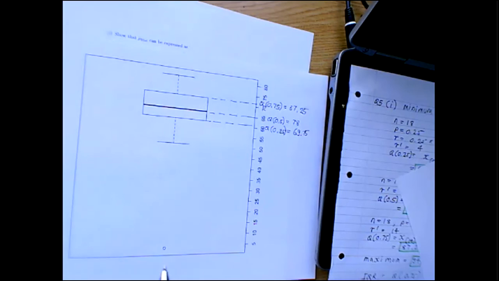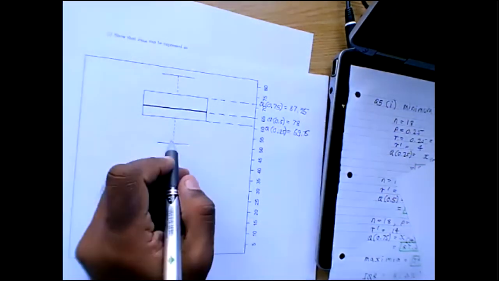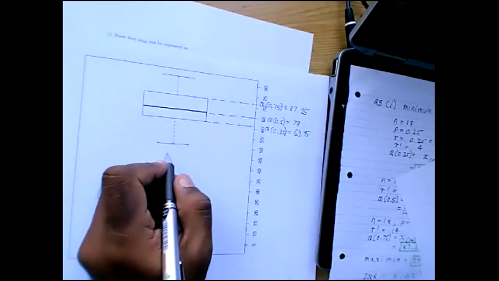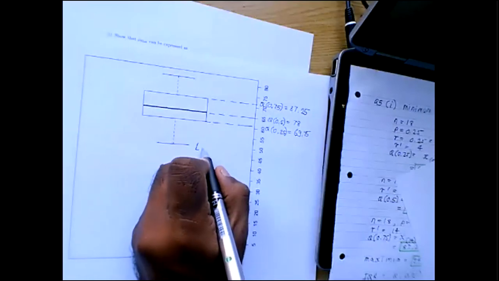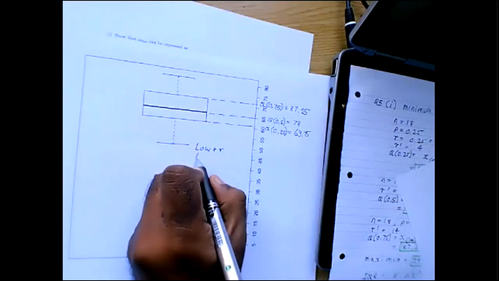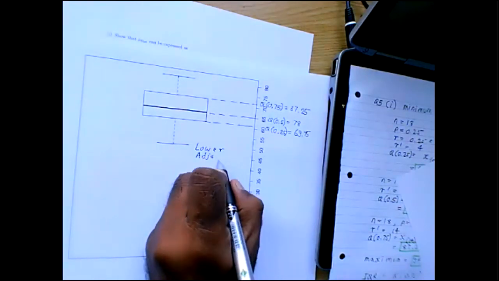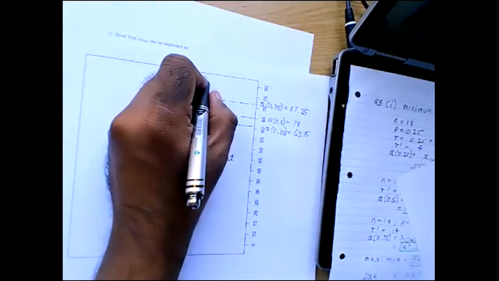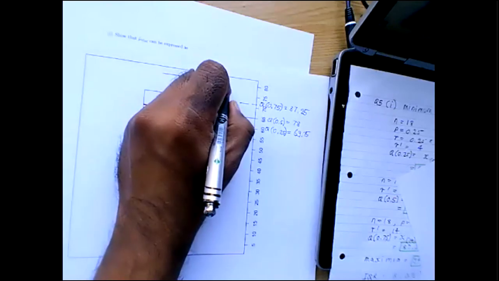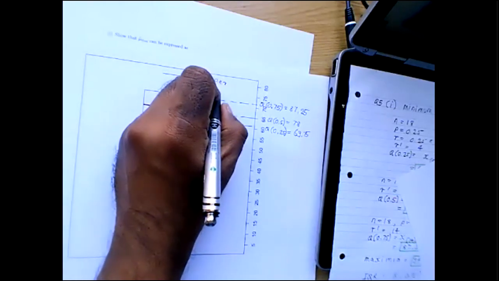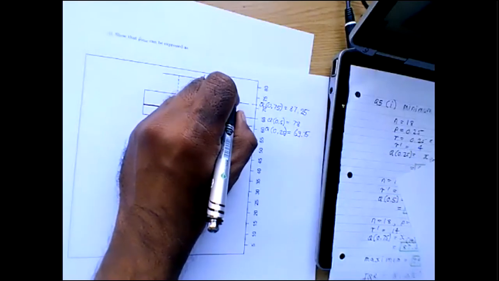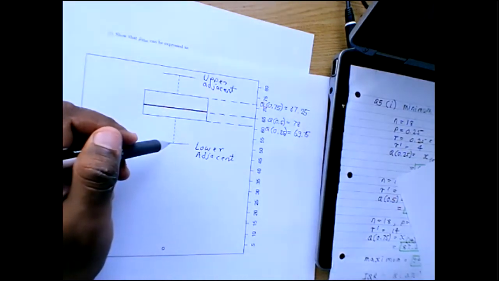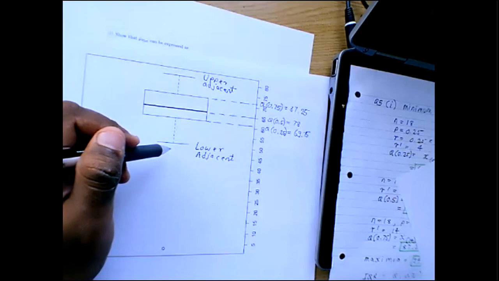Right, now, all right, let me explain. Okay, this here is the lower adjacent. I think I explained this to you before. This is known as the lower adjacent. Okay, and this guy here is known as the upper adjacent. Now, before I come to these two, I need to compute the lower fence and the upper fence, right?